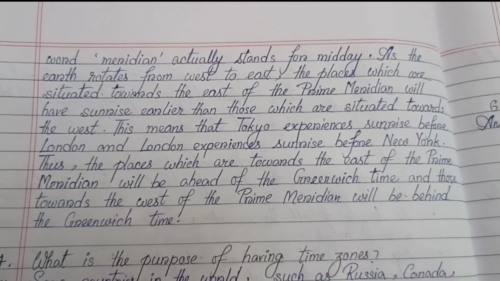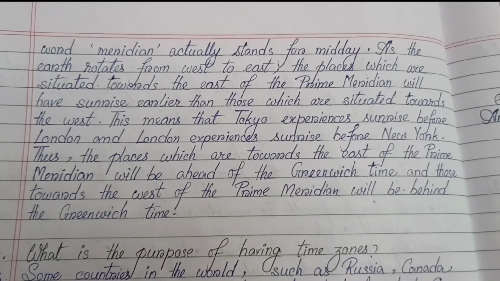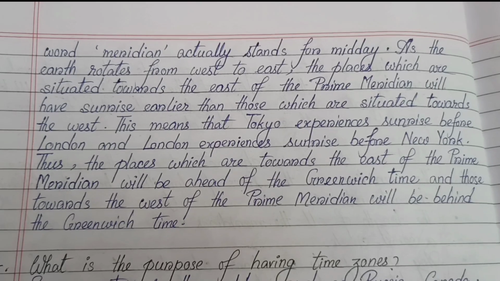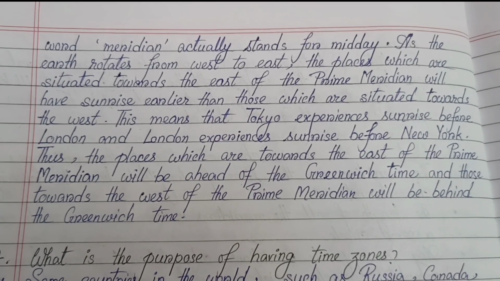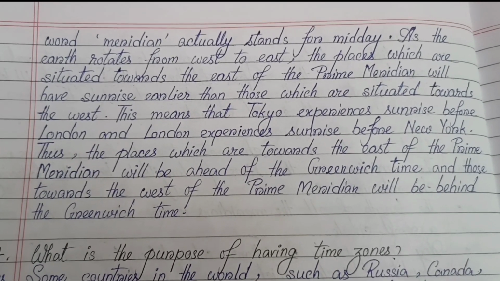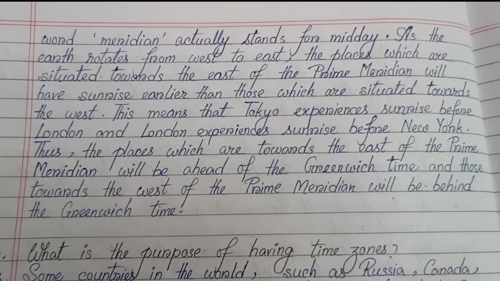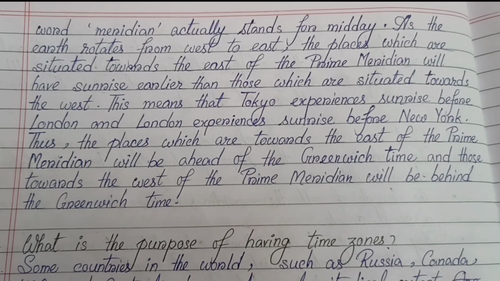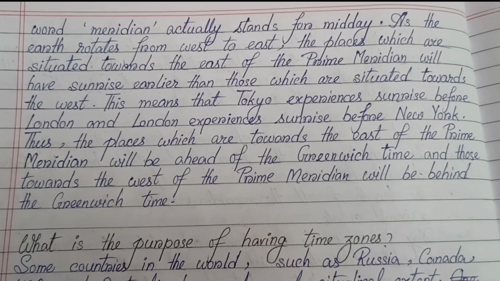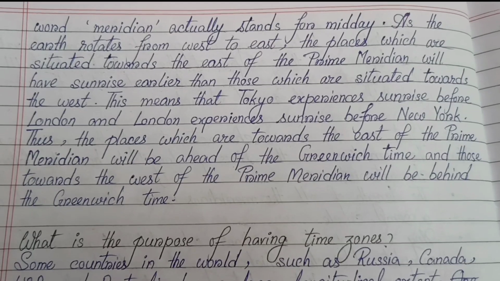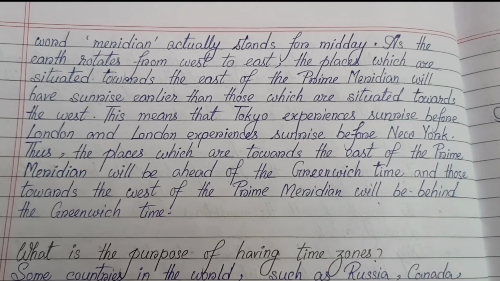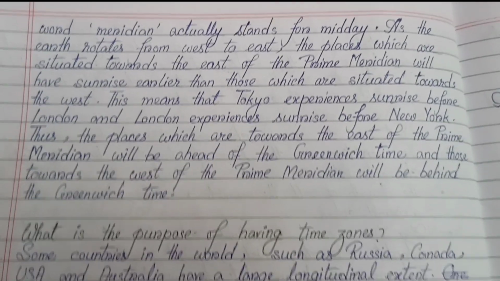The word meridian actually stands for midday. As the earth rotates from west to east, the places which are situated towards the east of the prime meridian will have sunrise earlier than those which are situated towards the west. This means that Tokyo experiences sunrise before London and London experiences sunrise before New York. Thus, the places which are towards the east of the prime meridian will be ahead of the Greenwich time, and those towards the west of the prime meridian will be behind the Greenwich time.